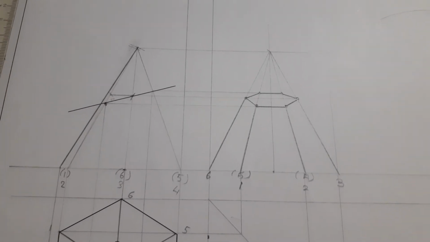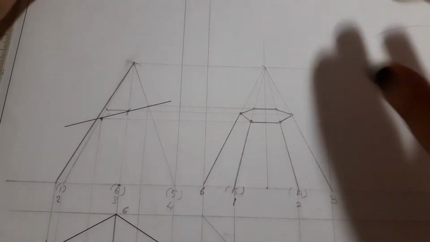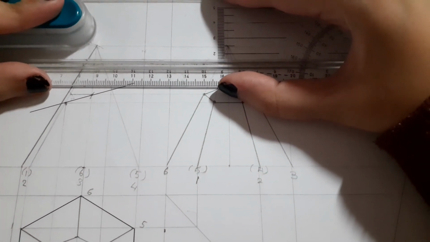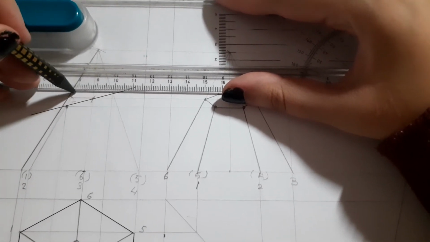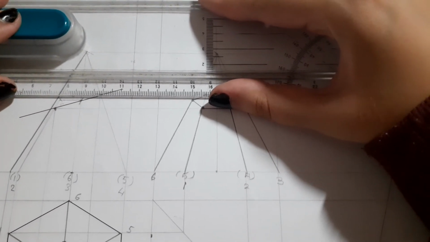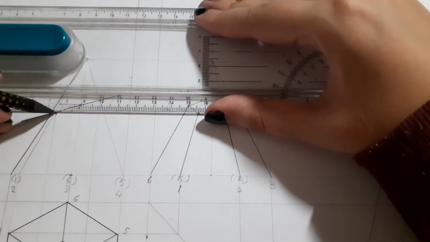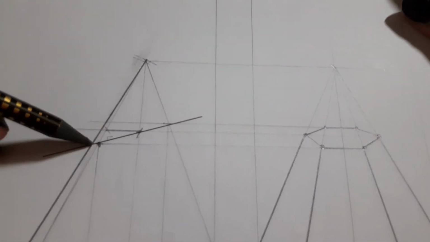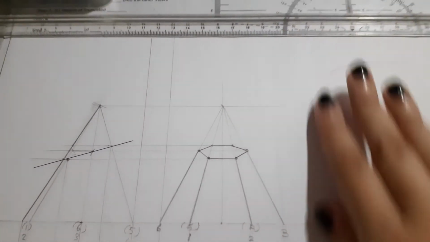So how do I get those points on true length lines? Easy. You just go on each point and draw a horizontal line from that point onto the true length line. See? Now all these points lie on the true length line.